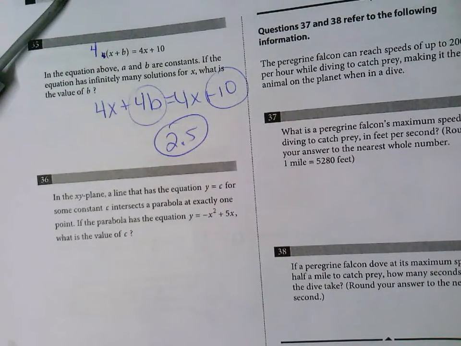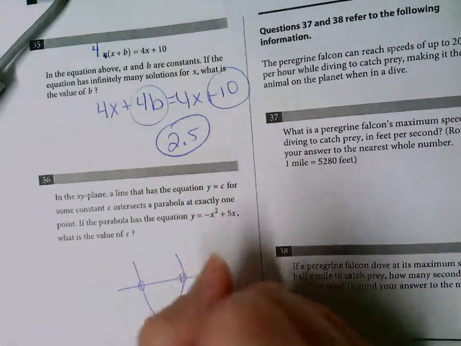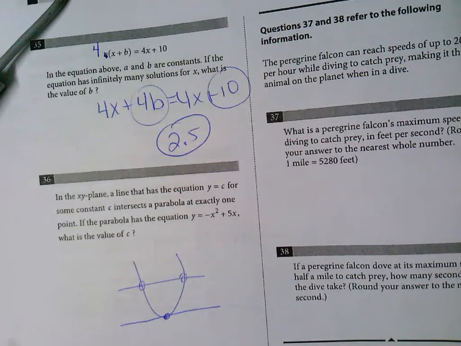36. In the plane, a line has the equation y equals c for some constant. It intersects a parabola at exactly 1 point. So if it's a horizontal line, it would normally intersect a parabola twice. The only point where it's going to intersect a parabola once is at its vertex. So we need to find the y value of the vertex of this parabola.